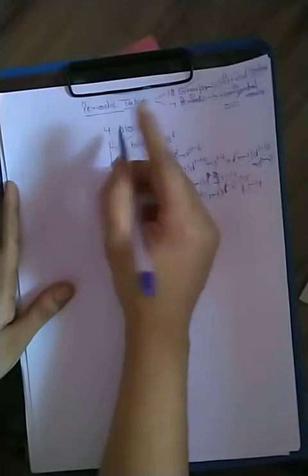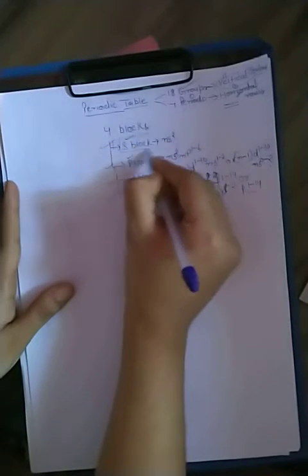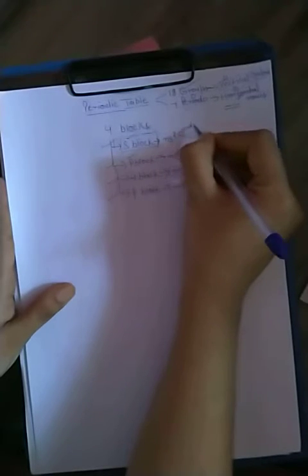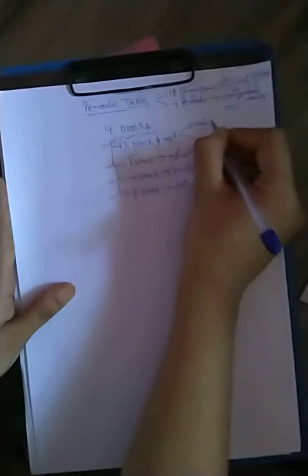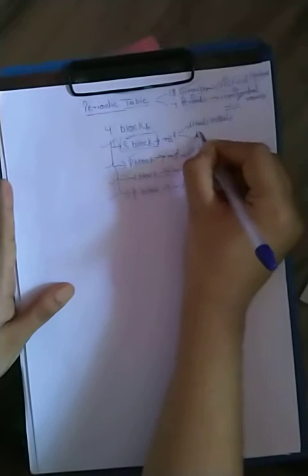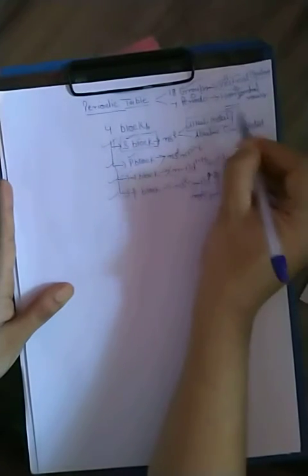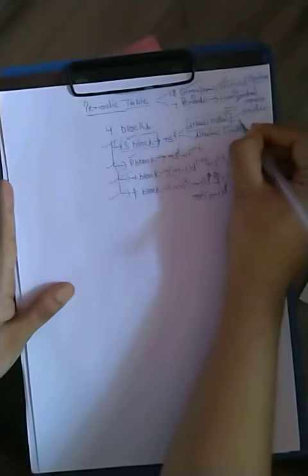Now I'm starting with S block. S block is divided into 2 groups: alkali metals and alkaline earth metals. These are called alkali metals because they form oxides or hydroxides.